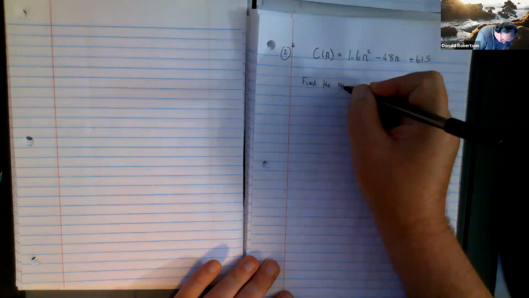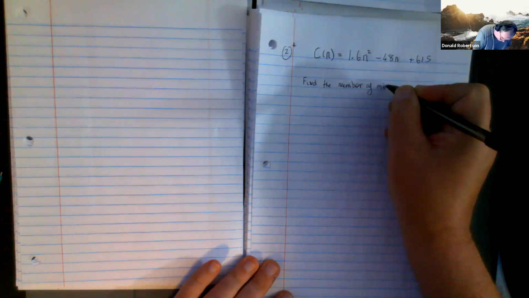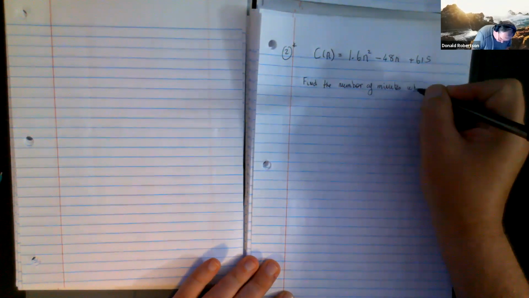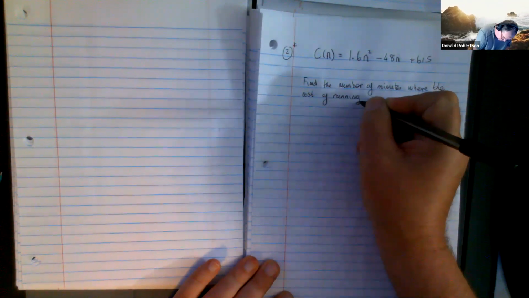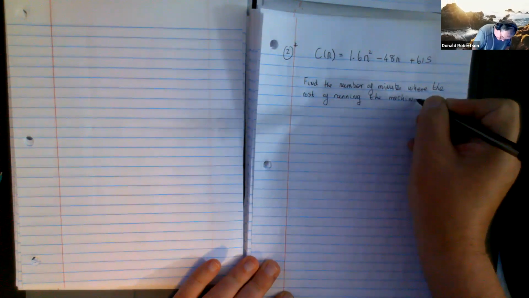So it says here, find the number of minutes where the cost, just paraphrasing it, where the cost of running the machine is a minimum.